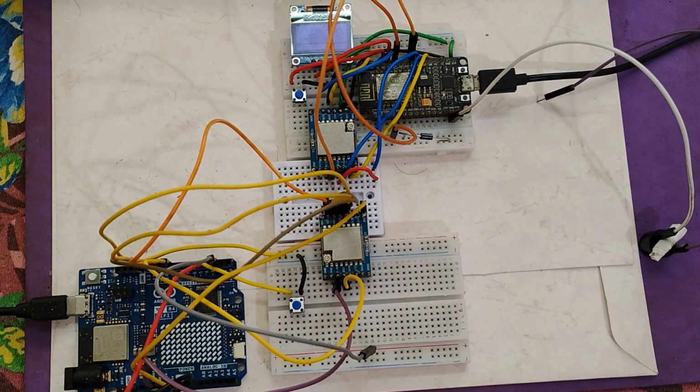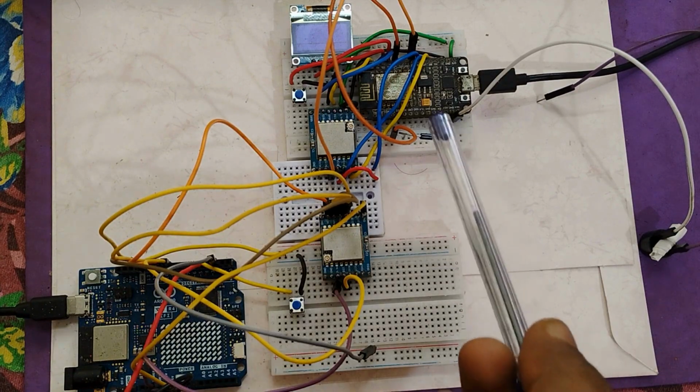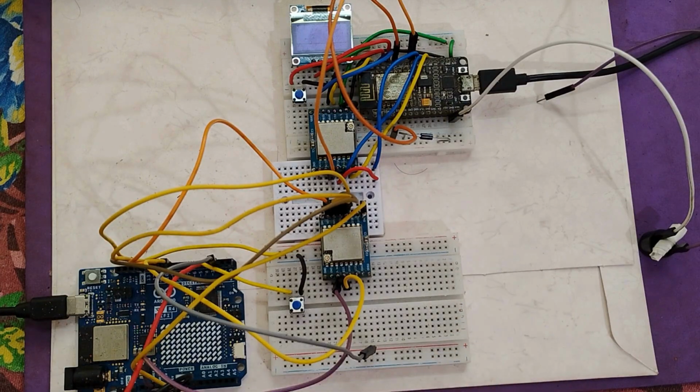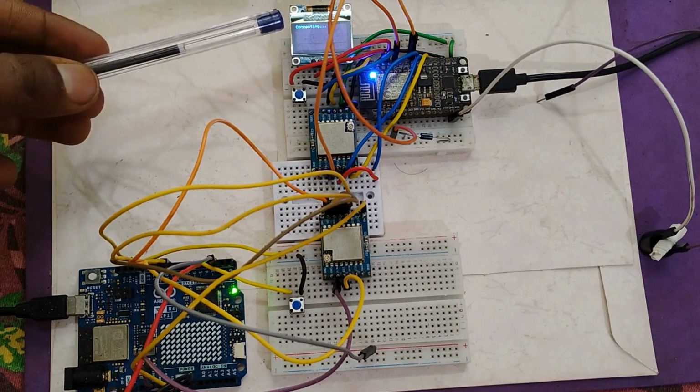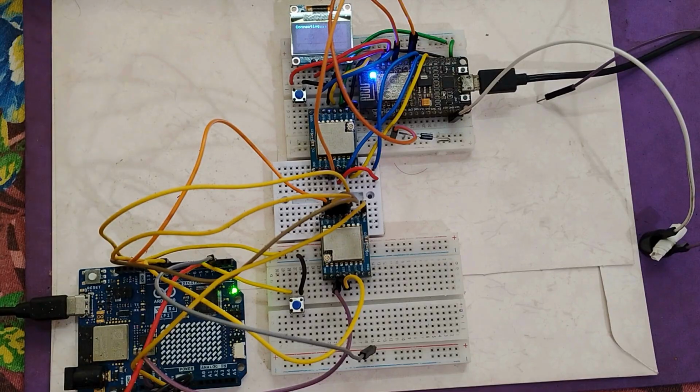Okay, so let me give the power supply to each of the controllers, that is Node MCU and R4 Wi-Fi. Right, so at the top it started showing me connecting for the Node MCU.